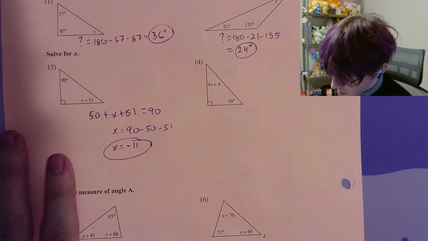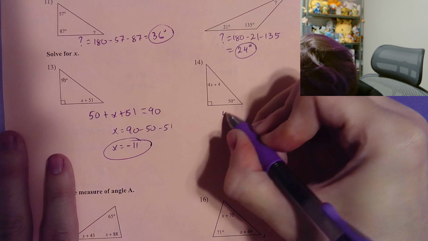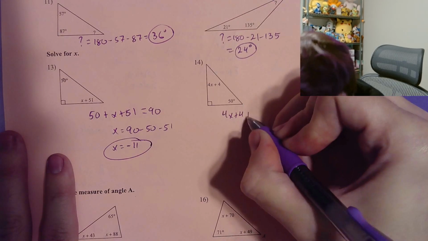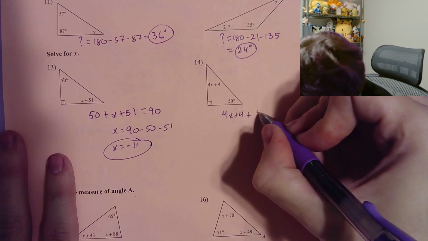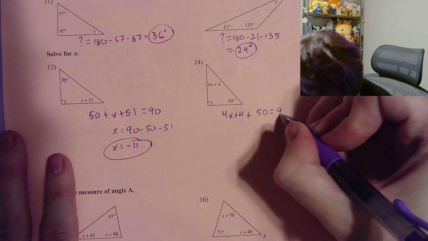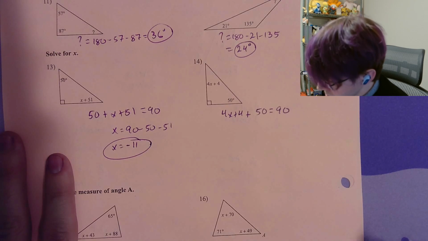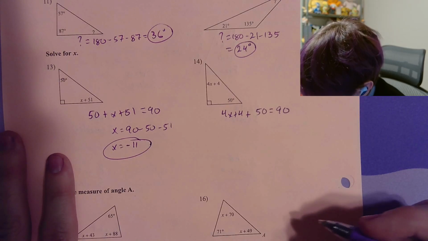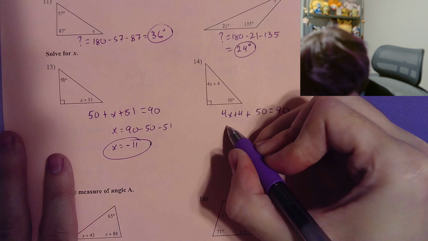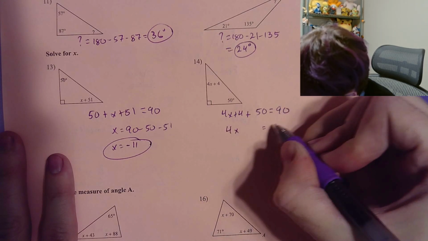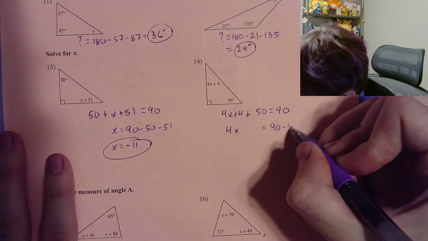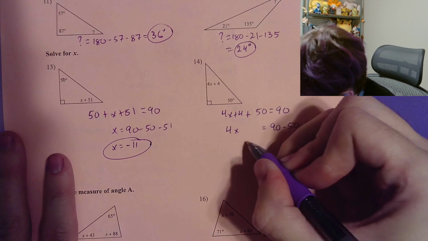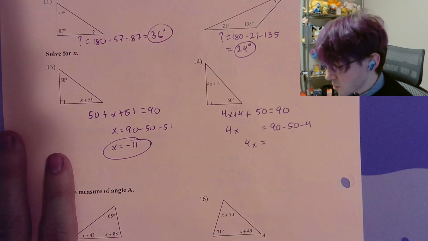Number 14, a little bit more effort. Not crazy amount more effort, but we do have 4x plus 4 plus 50 is equal to 90. This one I'm going to do a little bit more of kind of that down the middle idea, because we do need to move that 50 over. We do need to move that 4 over. But we still have to do one more step afterwards.